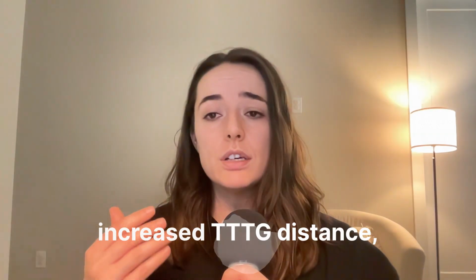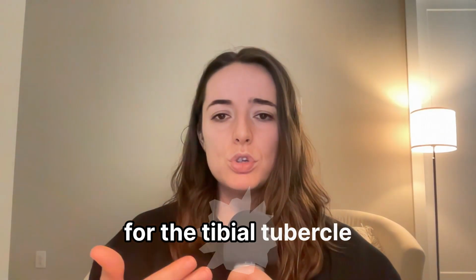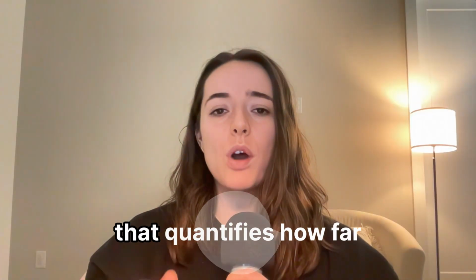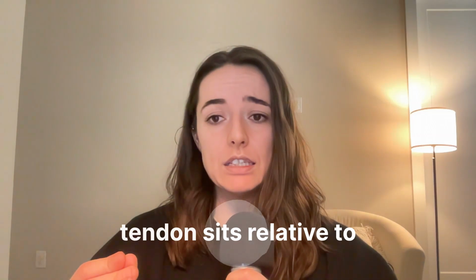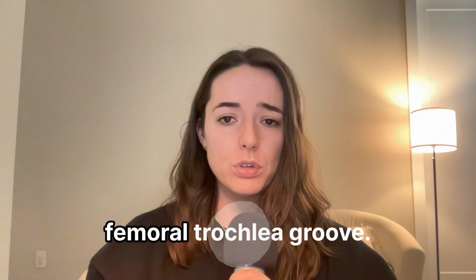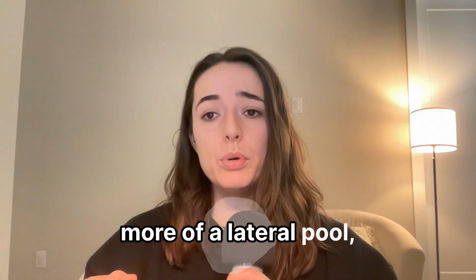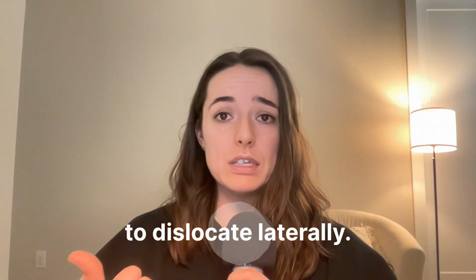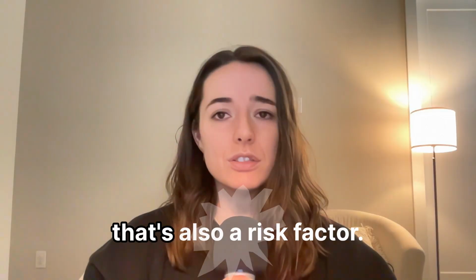They can have an increased TTTG distance, which stands for the tibial tubercle trochlear groove distance. Now you know why they did the acronym. But it's an imaging measurement that they'll do on a CT or an MRI that quantifies how far laterally the tibial tubercle and therefore the patellar tendon sits relative to the deepest point of the femoral trochlear groove. So it basically measures the lateral pull on the patella. If there's more of a lateral pull, increased distance, it's already a little bit easier for the kneecap to dislocate laterally. MPFL insufficiency. If someone is generally lax, that's also a risk factor.